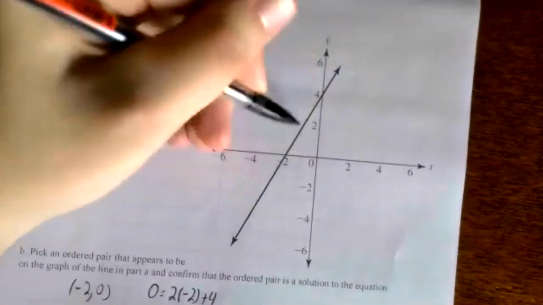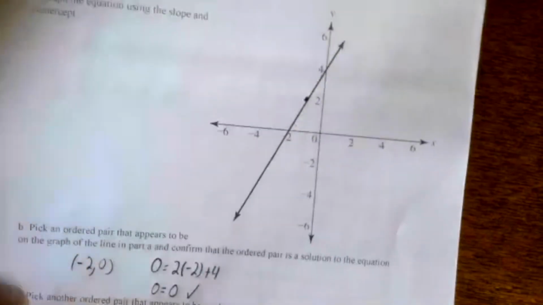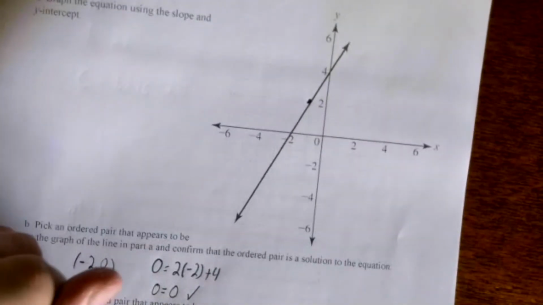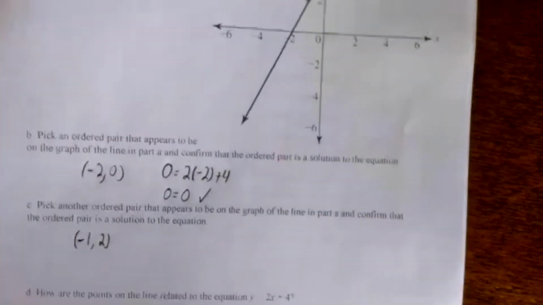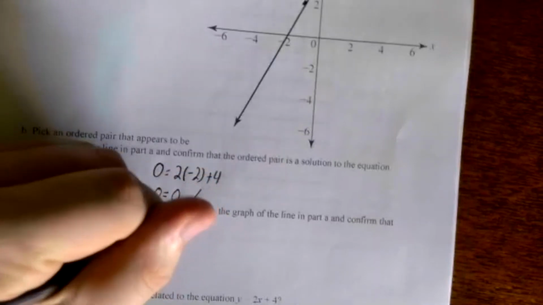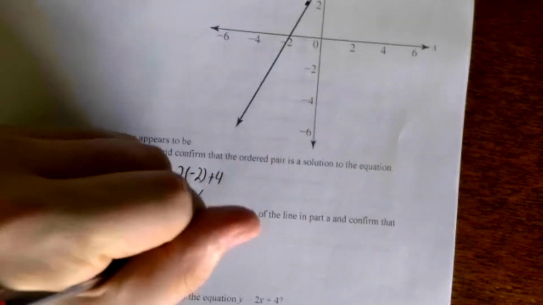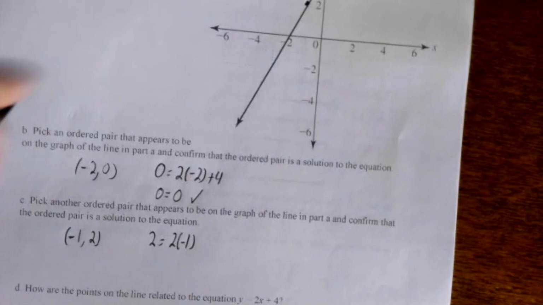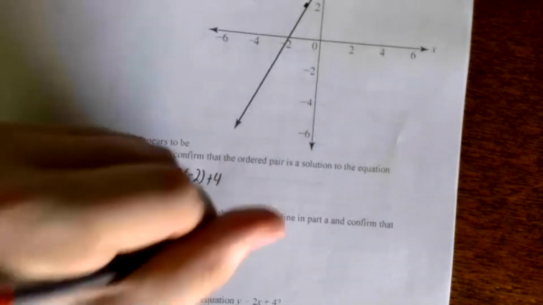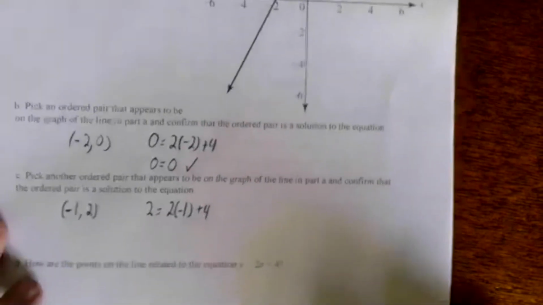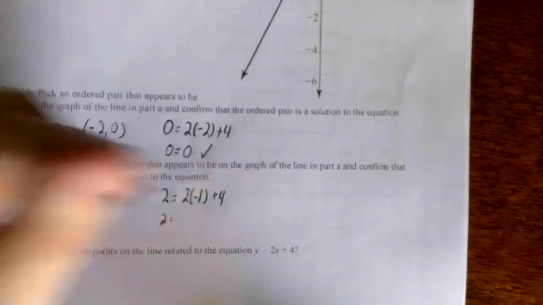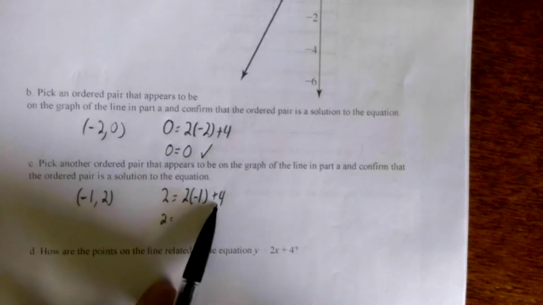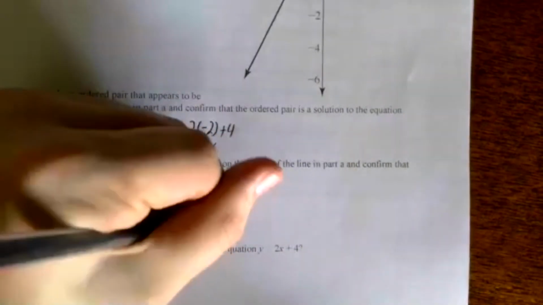Another ordered pair, I'm going to choose one a little bit harder. I'll do the negative 1, 2. So this one right here. So I'm going to say that I think negative 1, 2 is on the graph. And the way I can check it is just plugging it in just like I did with this one. Right? So we plug in a y value of 2. We plug in an x value of negative 1. And then we add 4, right? So if we solve this, we have 2 on the left still. On the right, we get 2 times negative 1, which is negative 2. Negative 2 plus 4 is a positive 2. Right? So this is another true statement.